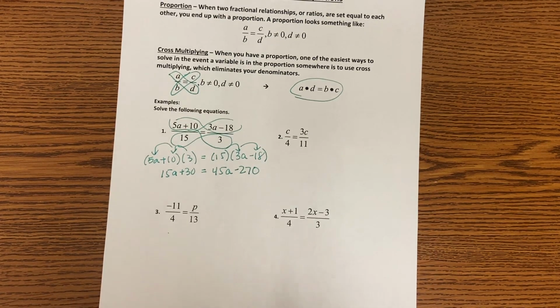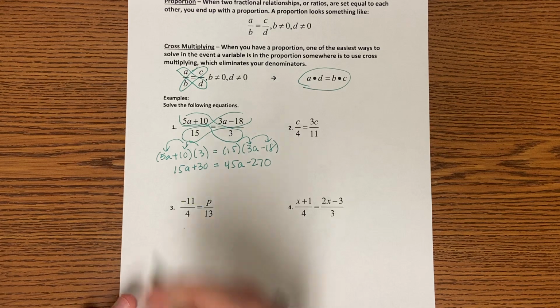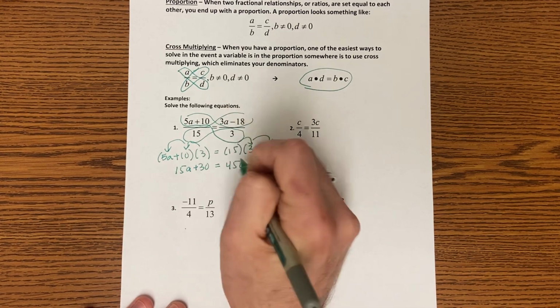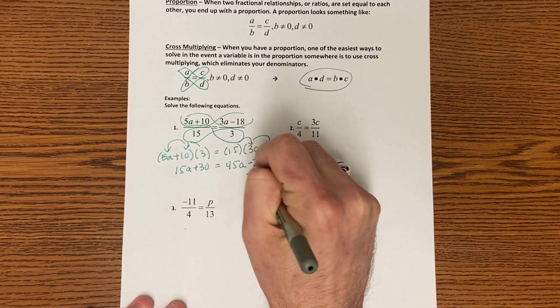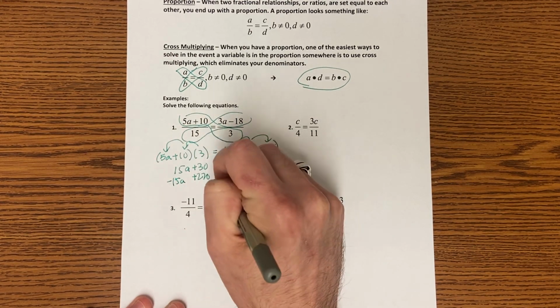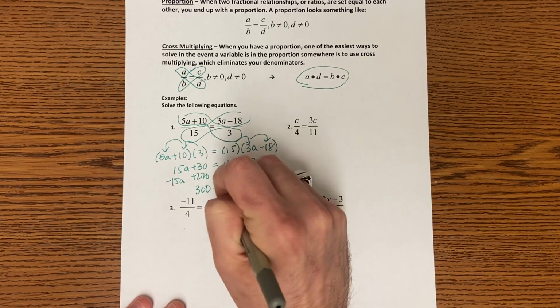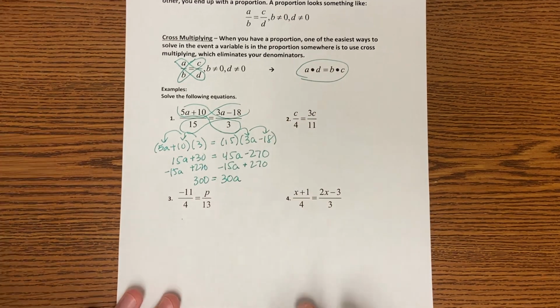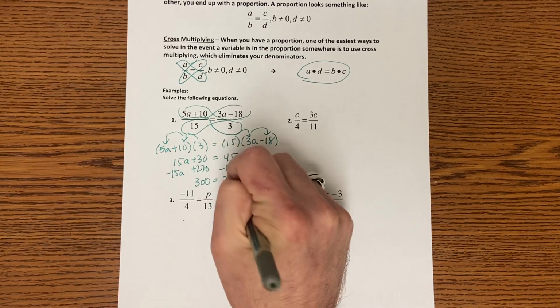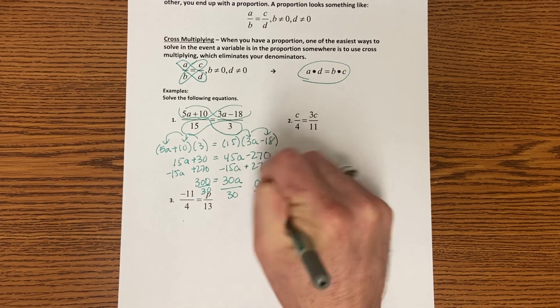Once you multiply things out, you'll notice that these equations start to look like some of the linears you've dealt with in the past. So you move all of your a's to one side and all of your numbers to the other side. I'm going to add the 270 and subtract the 15a so that things are positive, to get 300 equals 30a. And then once you're there, you can divide by 30 to get that a equals 10.